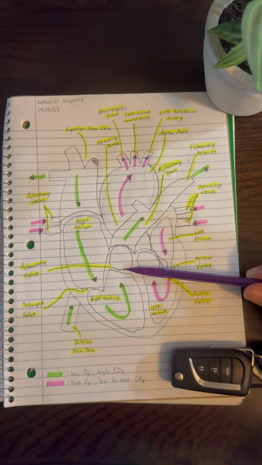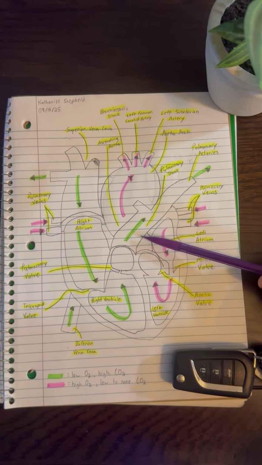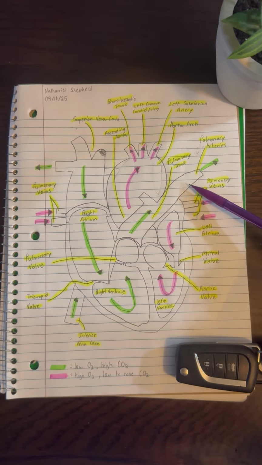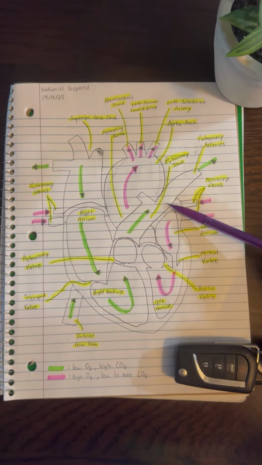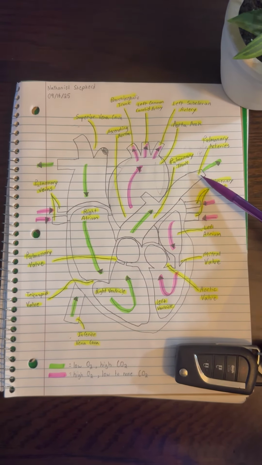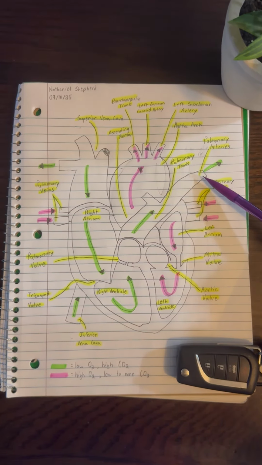contracts, it goes through the pulmonary valve, up the pulmonary trunk, and out of the pulmonary arteries. Remember, A for away. The blood is going away from the heart. Then, whenever the blood is leaving the pulmonary arteries, it is traveling to the lungs.